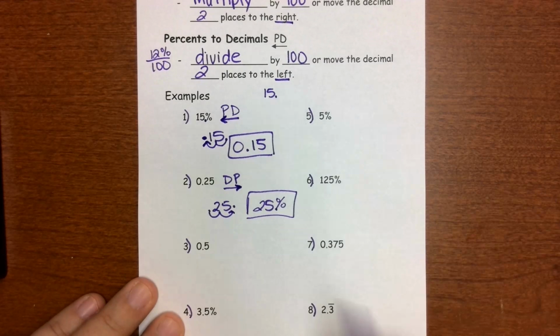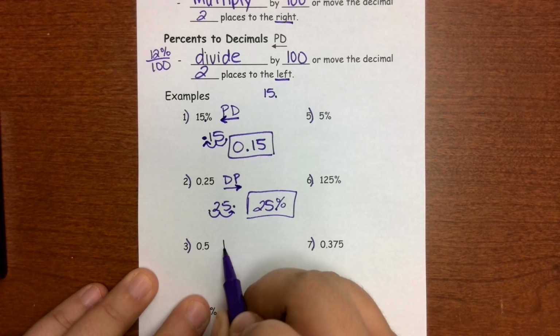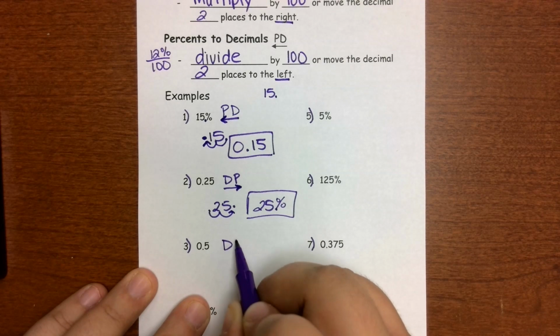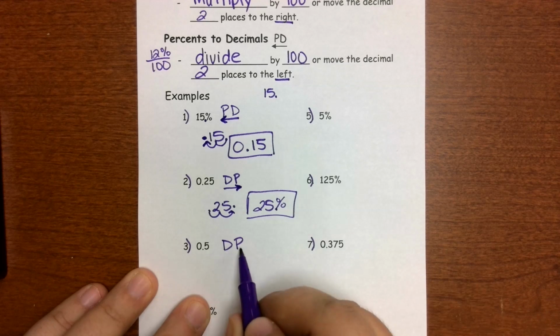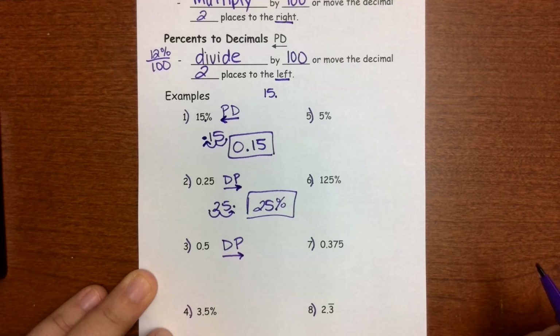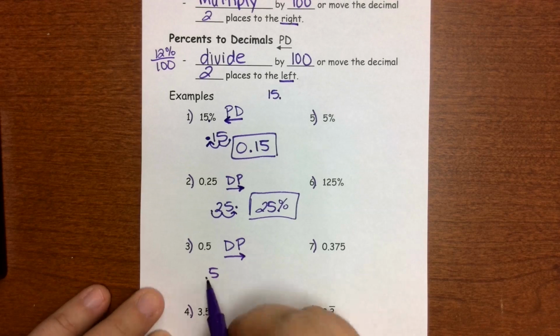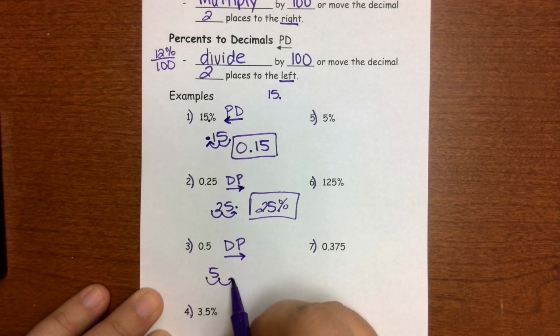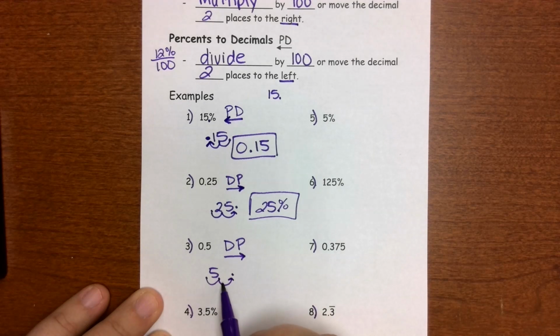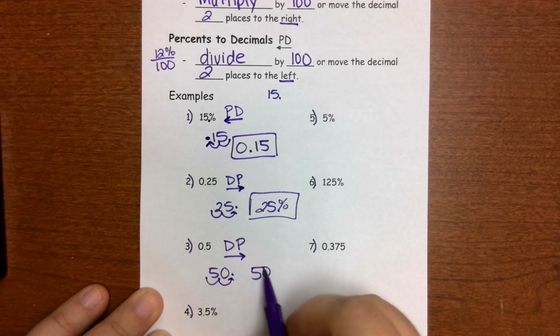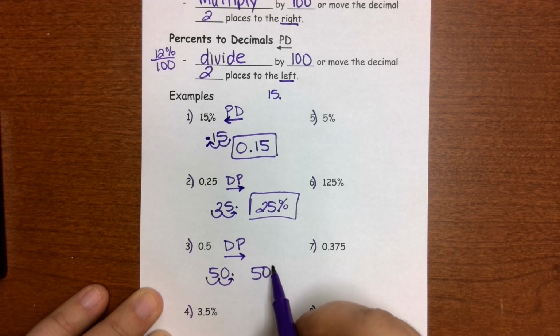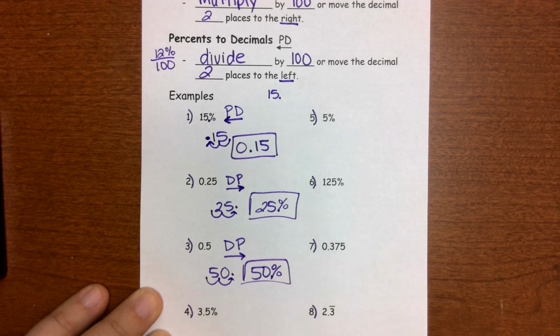All right, number 3, we have 0.5. Again, we're starting with a decimal, and we're changing it into a percent. So DP is the right choice, so we're going to move to the right 2 times. So I have 0.5, I have a decimal, going to move it 2 places to the right, 1 place value, 2 place value, so it ends up here. But we notice we have this little loop with no number. So all I'm going to do is put a placeholder of 0. And now I have 50 point, but we're making it into percent.